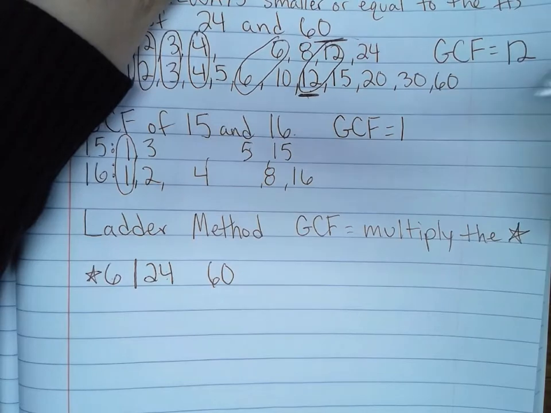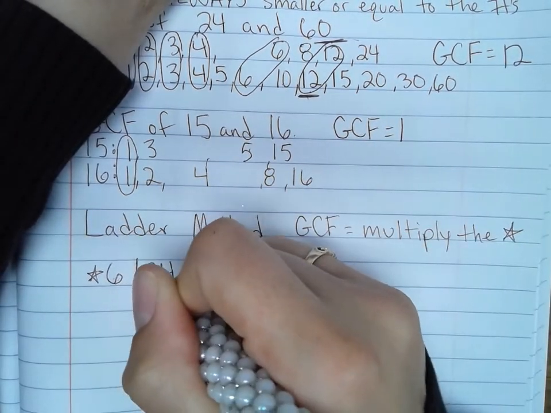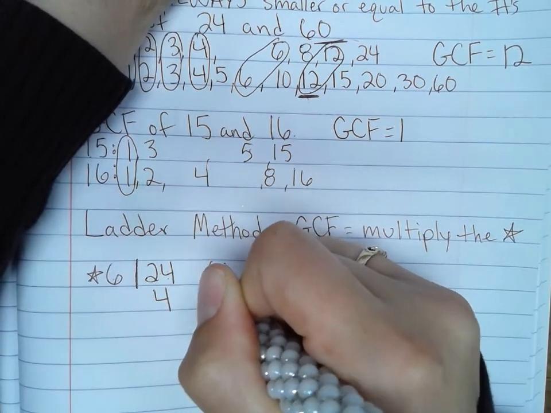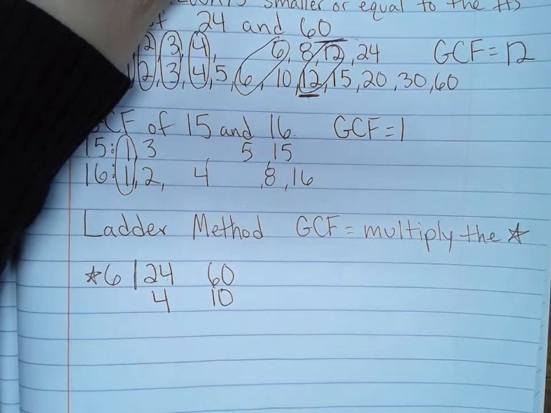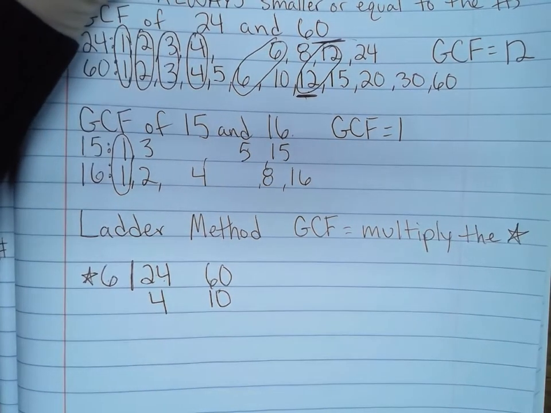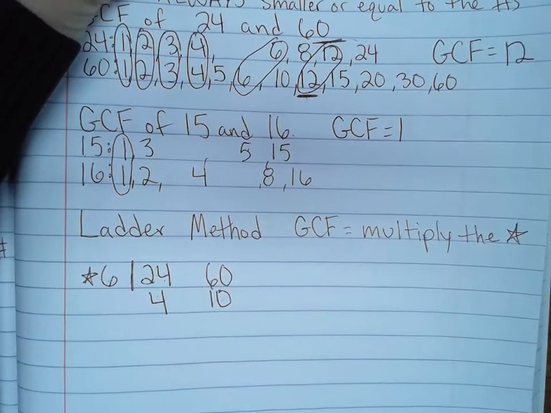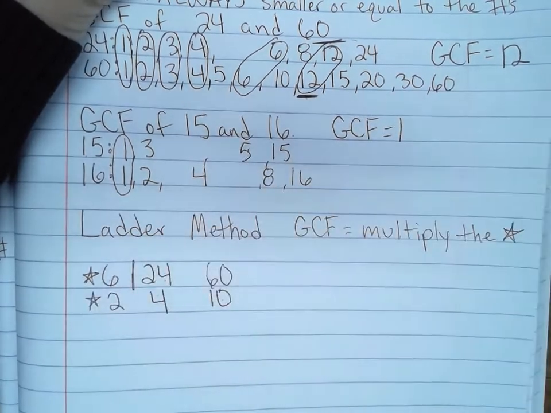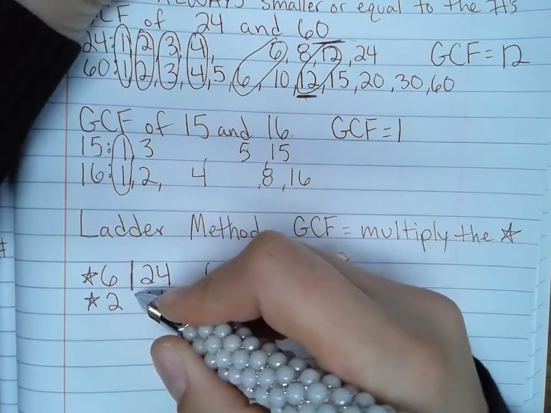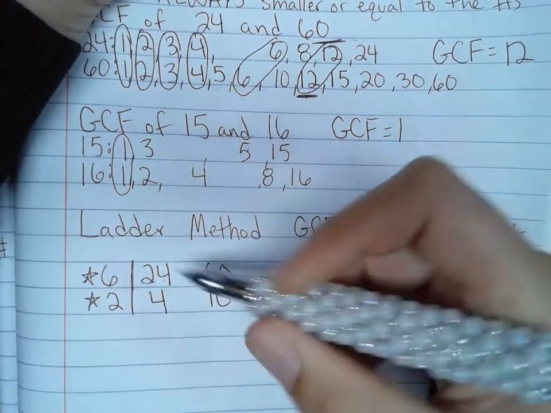It's not a 1. So 6 goes into 24 4 times. 6 goes into 60 10 times. If I did maybe 2, I might just have more on my ladder, but I would eventually get the right answer. Okay, now I try to look at these two numbers. Now is there something that goes into both 4 and 10? There is 2, so I'm going to write a 2 and put a star by it because 2 goes into both of those. Okay, now divide by 2, move on to the next part.